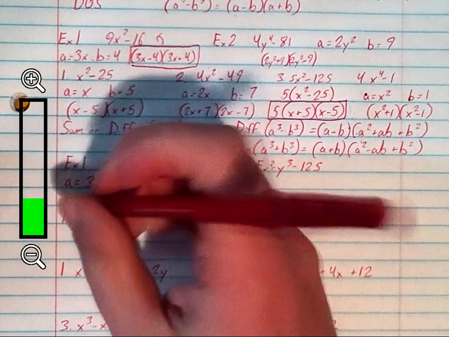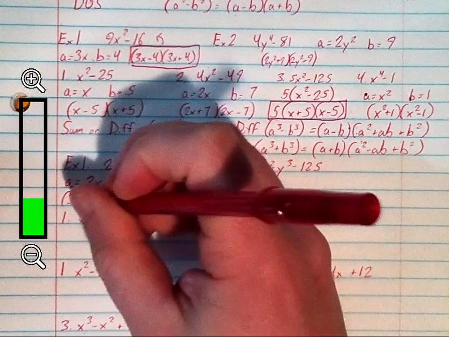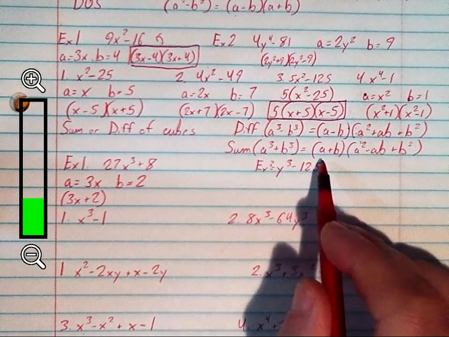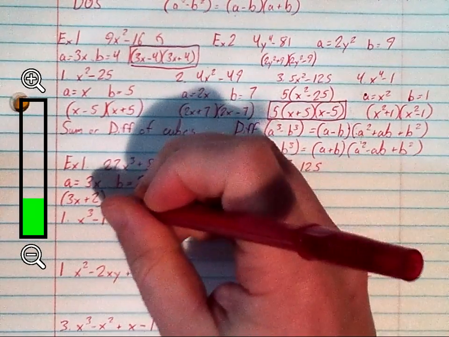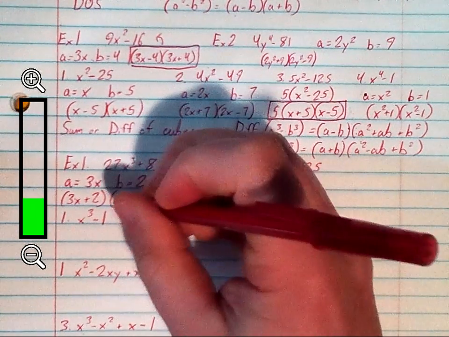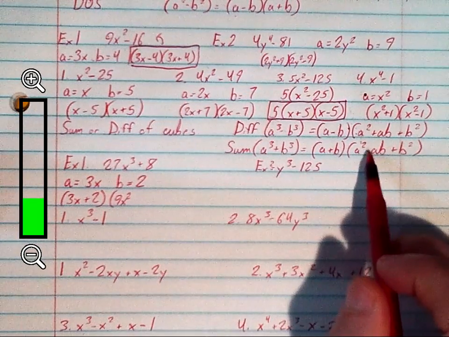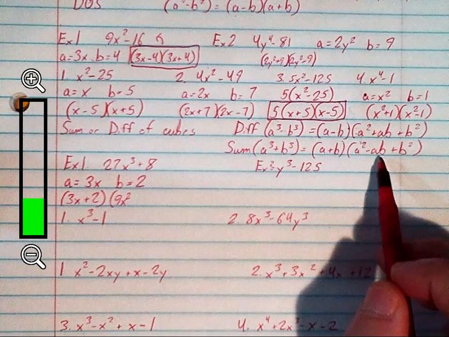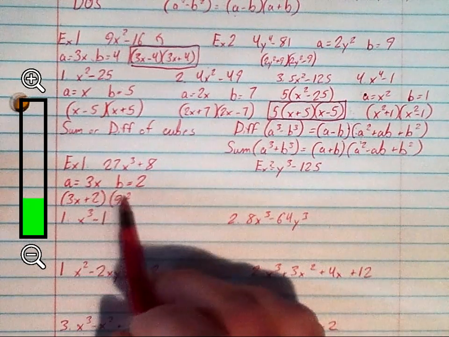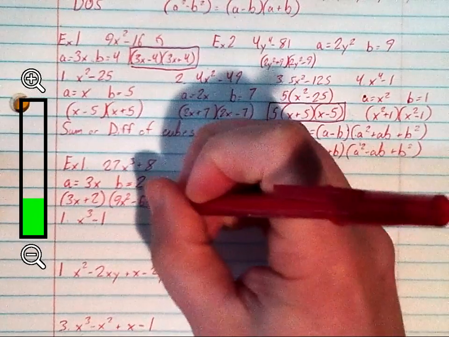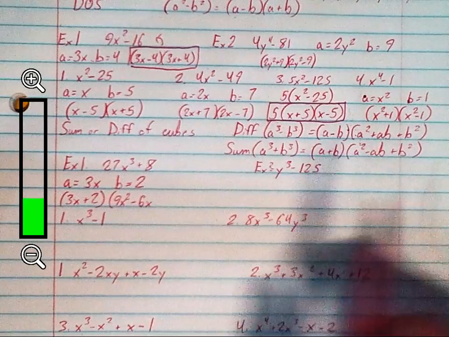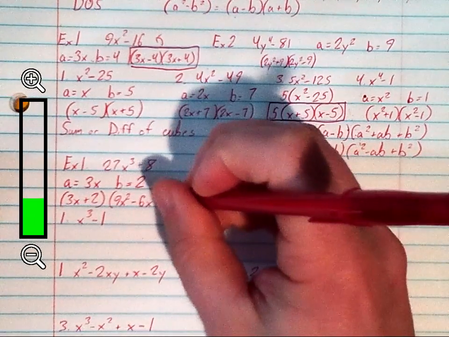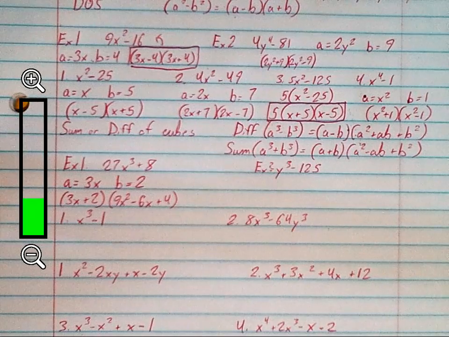So that's going to be a plus b, so I'm simply going to put 3x plus 2, because that's the first part of that equation. And then I need to fill out the next part. So a squared: 3x squared is going to be 9x squared, minus ab. 3x times 2 is going to be minus 6x. And then plus b squared, so plus 2 squared, so plus 4. It's just following along with our formula.